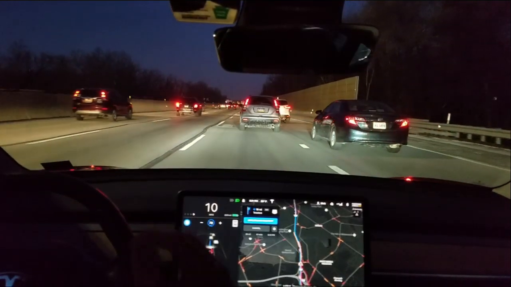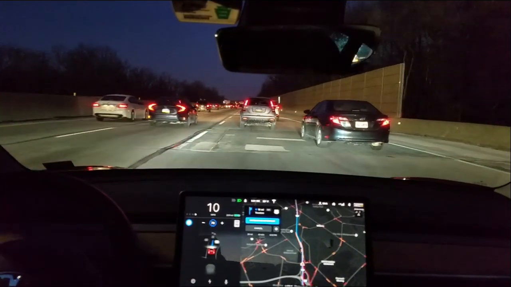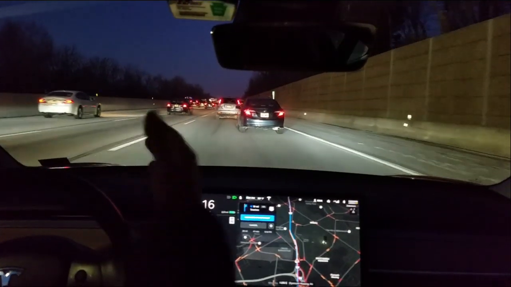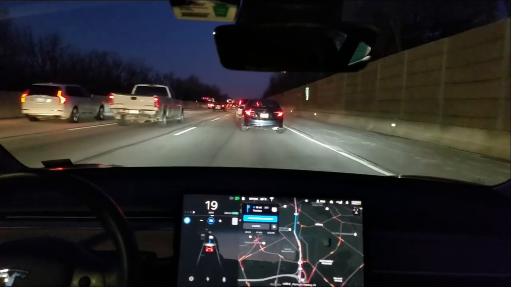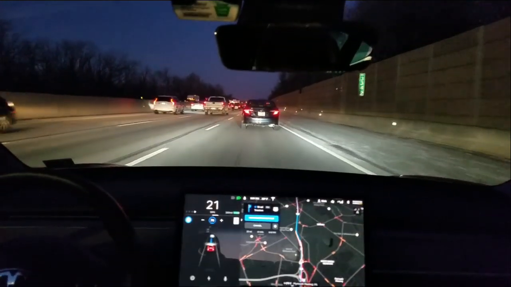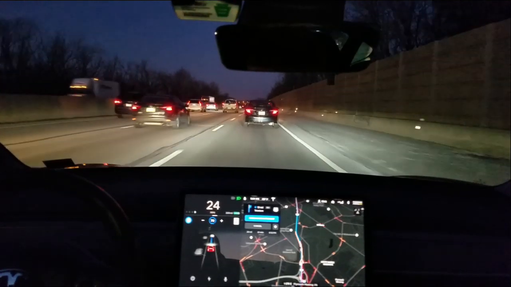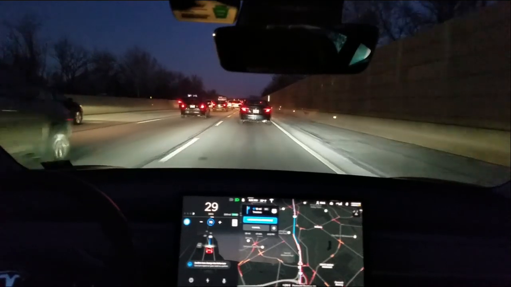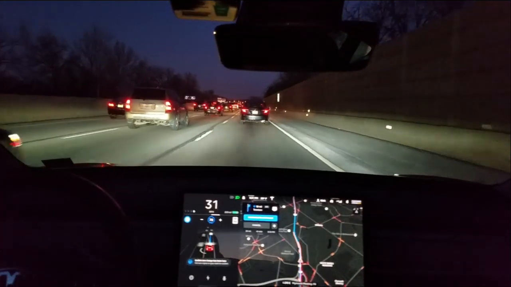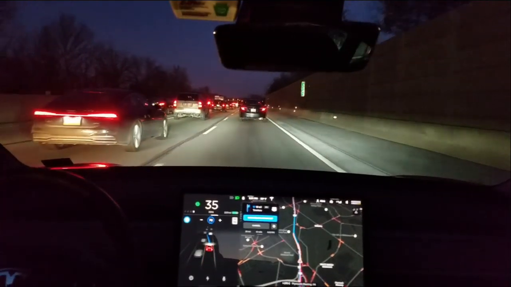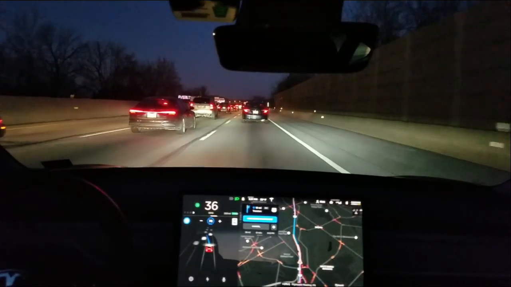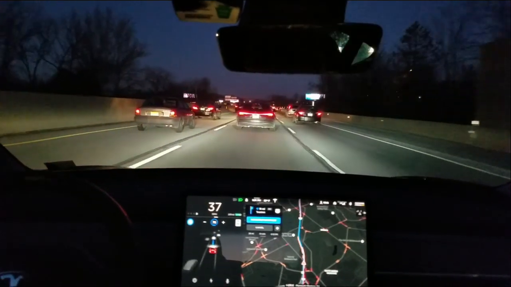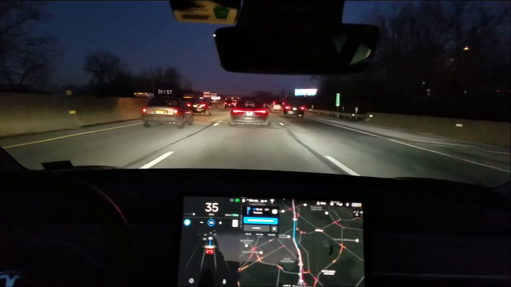First thing I'm noticing is it's not staying as close as it should to that car. It's leaving a pretty big gap. Well, I would definitely be closer to that car. Okay, now it's suggesting to get over, but I don't think it's going to be able to because there's so many cars coming. Actually, there's an opening, and it took it.